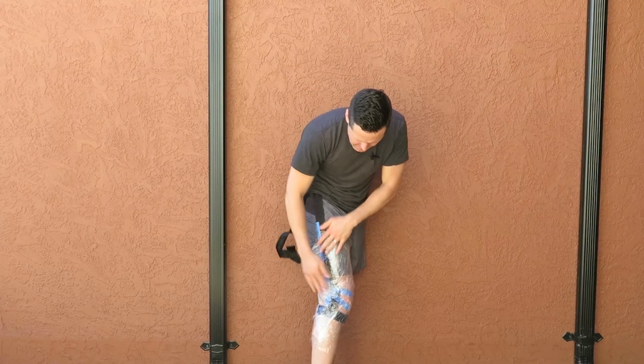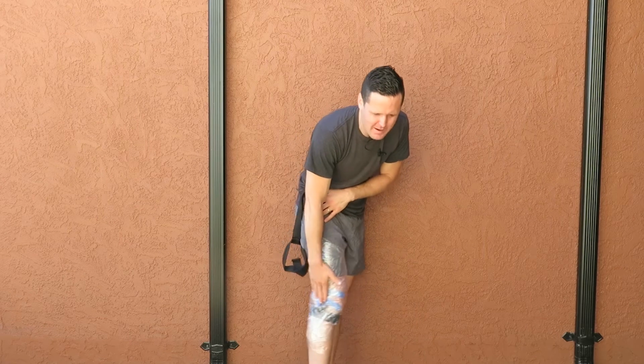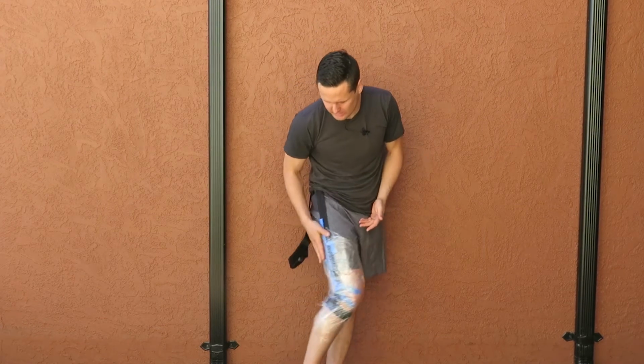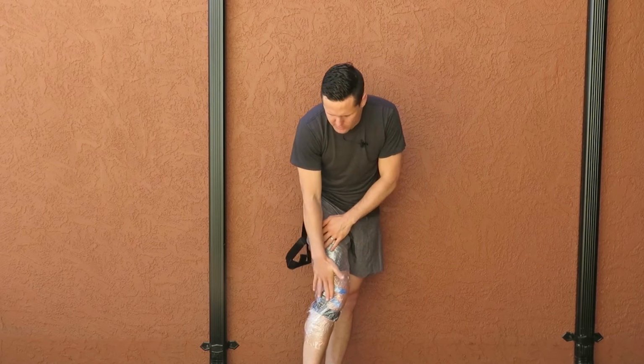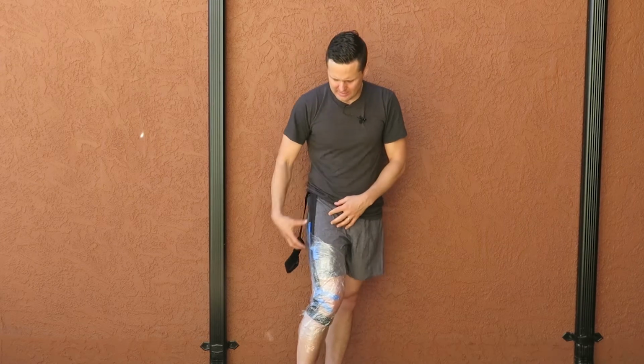So as you can see, given how connected this thing is, it's not going to slide back and forth. So friction is not the cause of IT band syndrome. This thing is not moving back and forth very much, given how connected it is to almost everything in this lateral thigh and throughout the lower extremity.